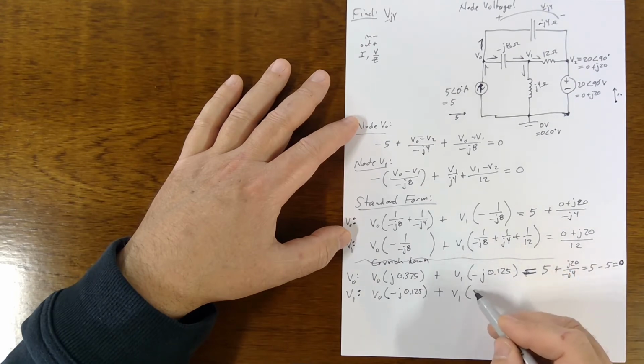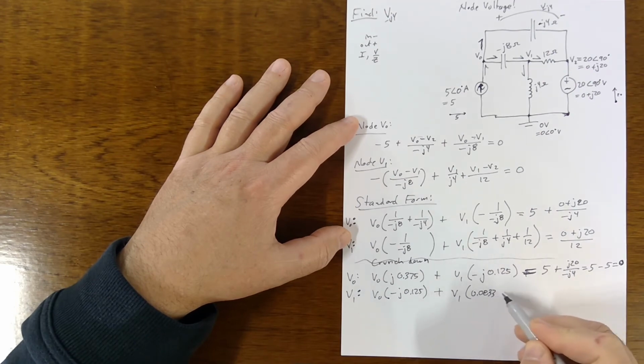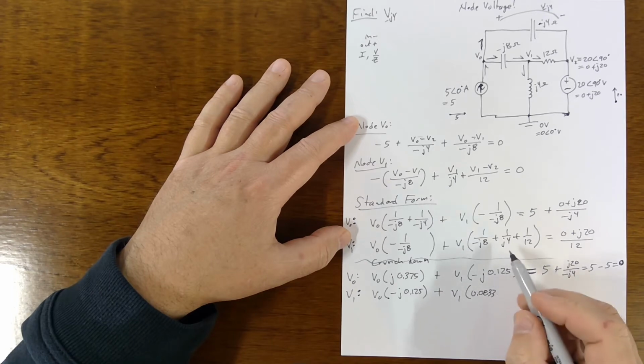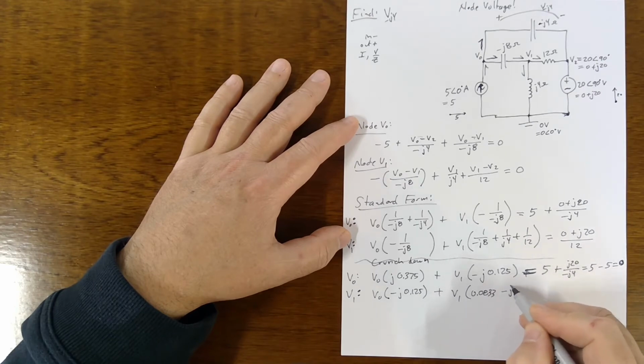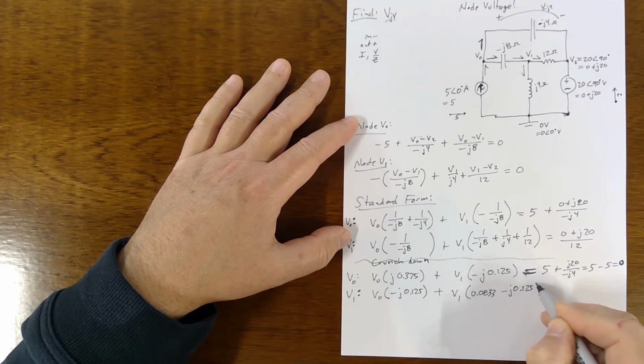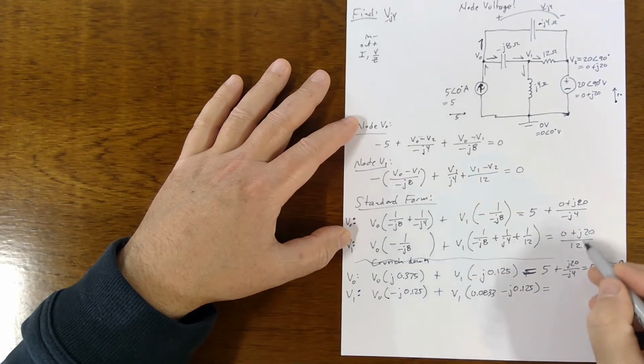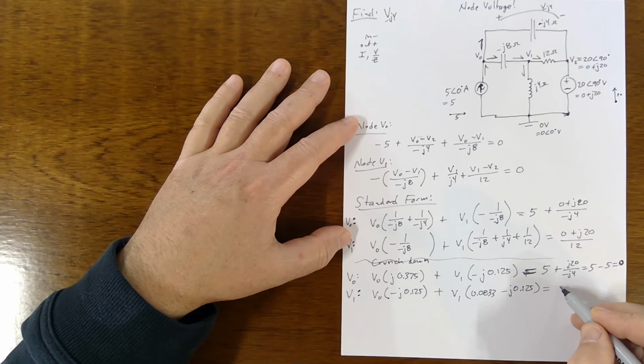And then the 12th is just a real. There's 1/12, 0.08333, and then these guys here are going to be a positive 8 and positive 1/8. It ends up being minus J 0.125. These two terms equal this thing here. You're just dividing J20 by 12, which is J 1.666.